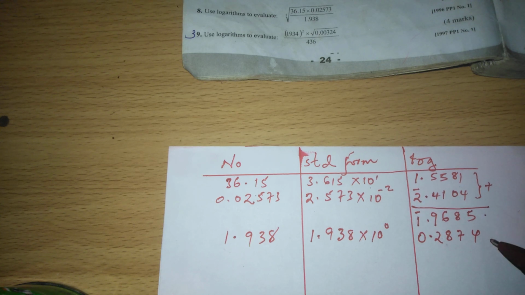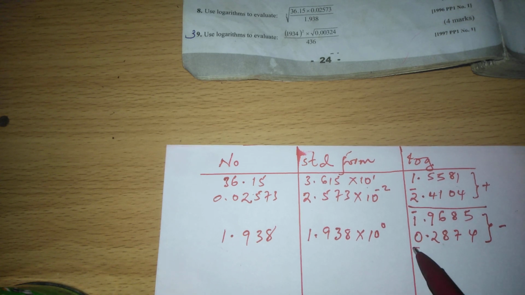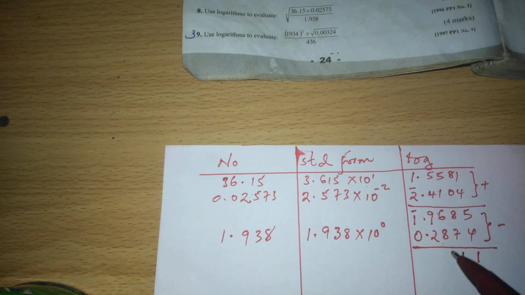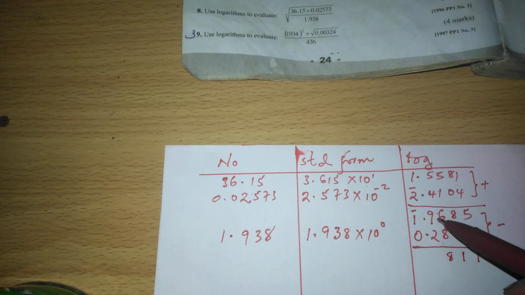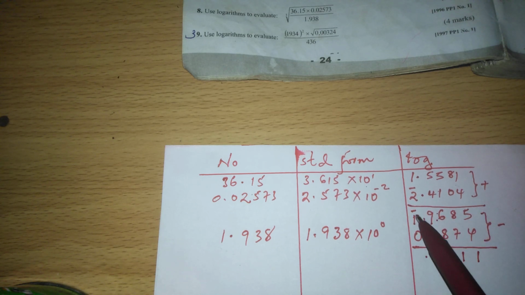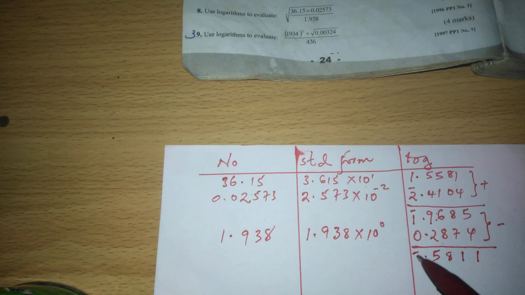Now, because the numerator and the denominator are separated by a division, then we subtract the logarithms. And when we subtract the logarithms here, we shall get 0.6811. Then negative 1 minus 0 will remain as bar 1.